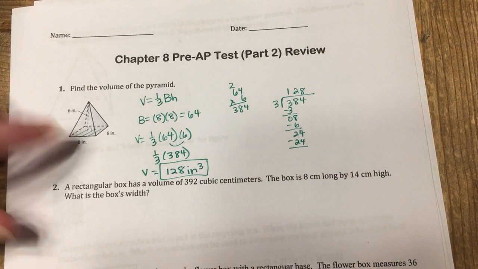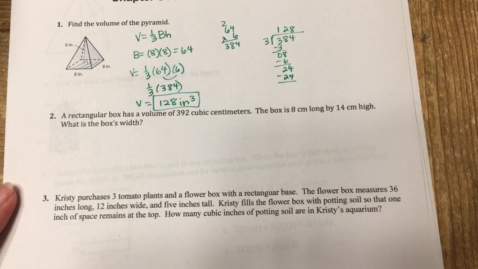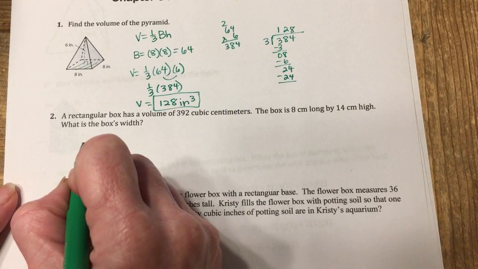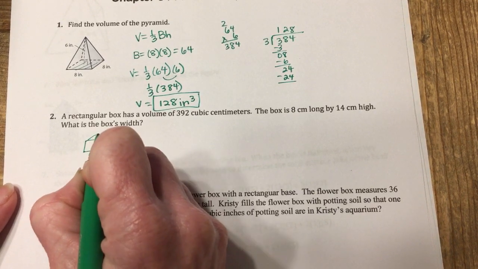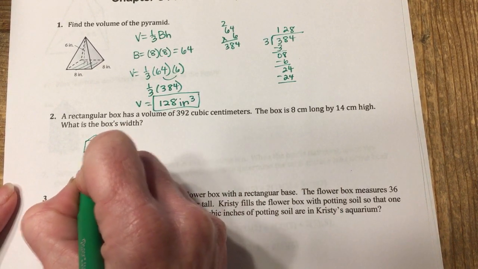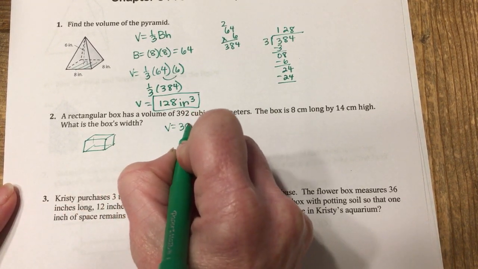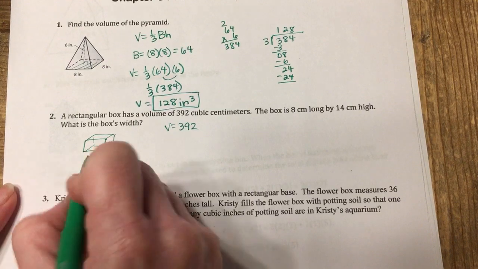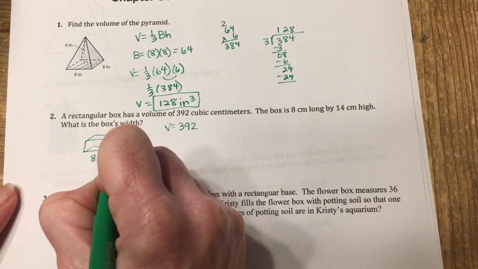All right, for number 2, it says a rectangular box has a volume of 392 cubic centimeters. The box is 8 centimeters long by 14 centimeters high. What is the box's width? If we just sketch a little picture, we have a rectangular box. We know the volume is 392. The box is 8 centimeters long. It's 14 centimeters high, and we're trying to find W.